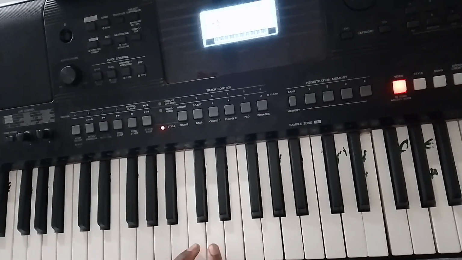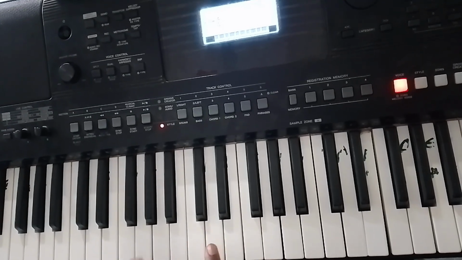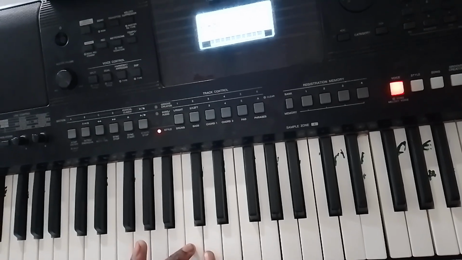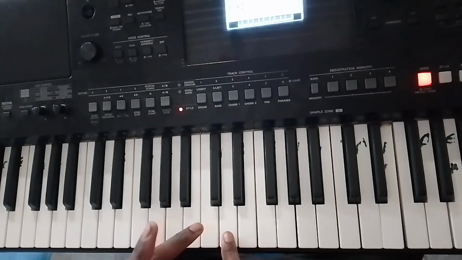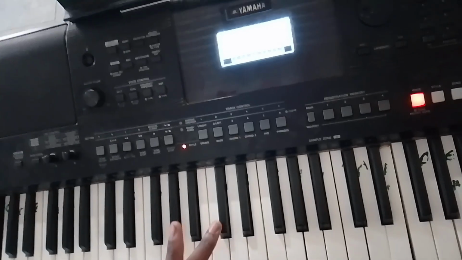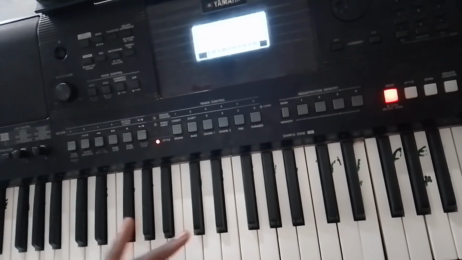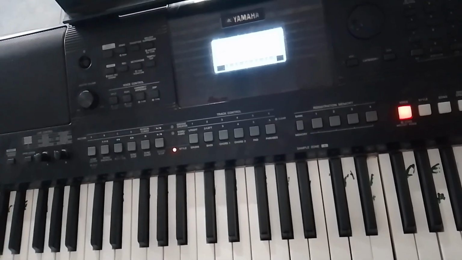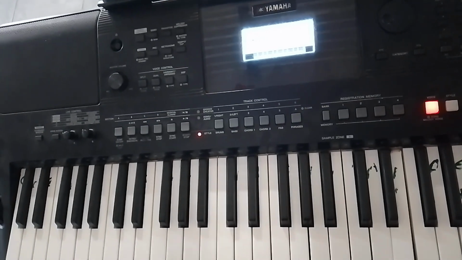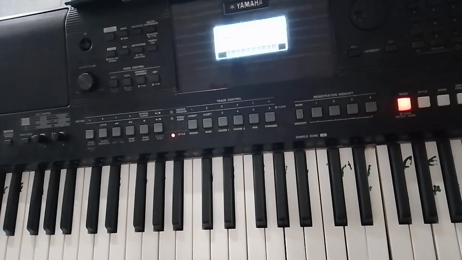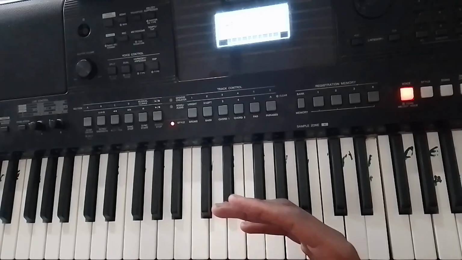For example, this and this, the interval is this. So when you skip one, it means that there is half a tone.